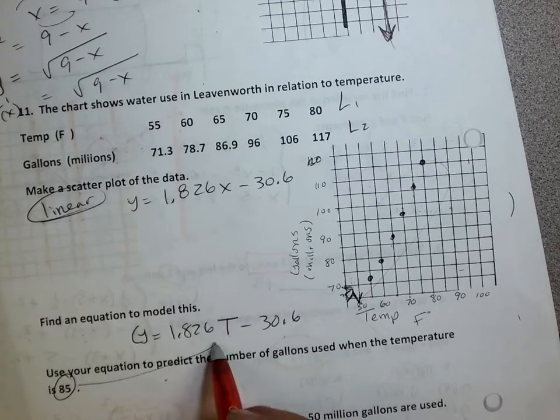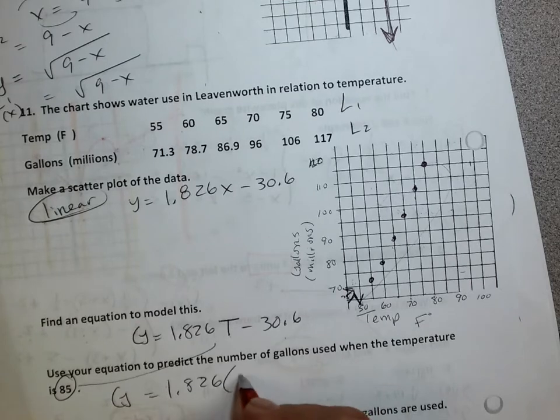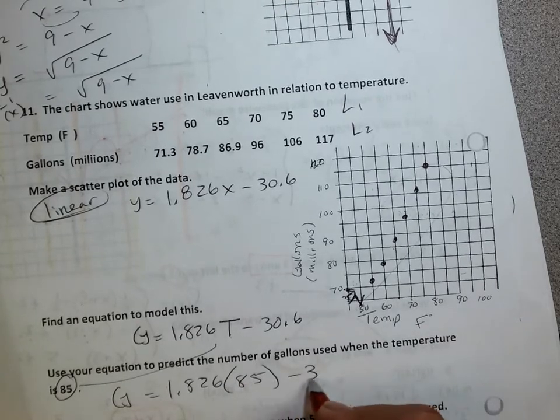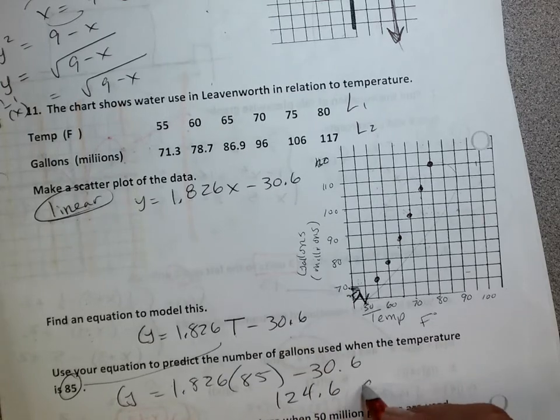Okay, so let's put 85 into my equation, right? So I got a temperature of 85, so how many gallons is equal to 1.826 times 85 minus 30.6. Try that out. Click, click, clear. 1.826 times 85 minus my 30.6, and I get an answer of about 124.6 gallons.